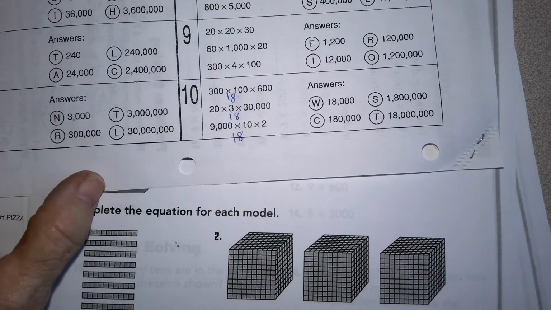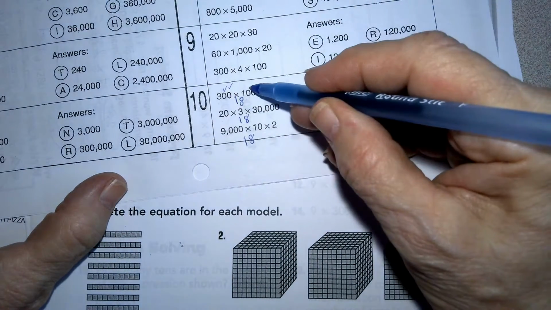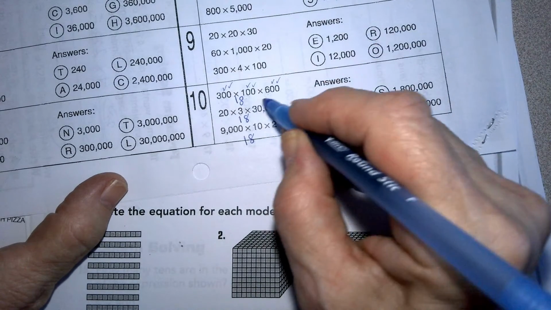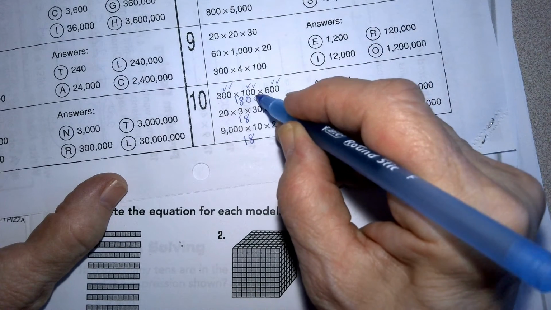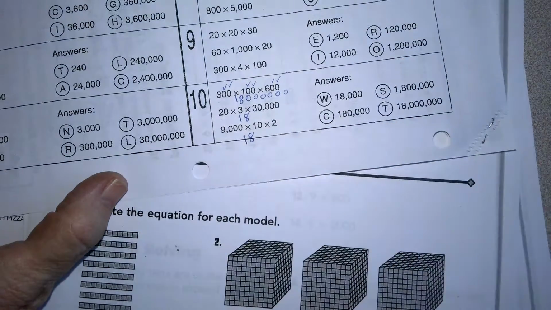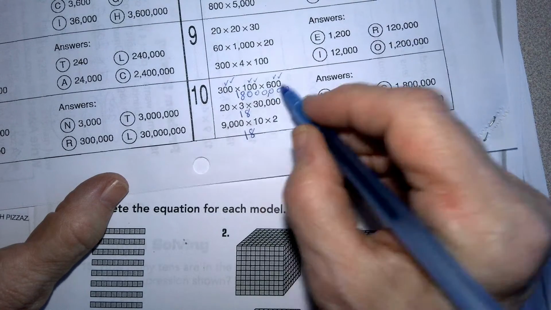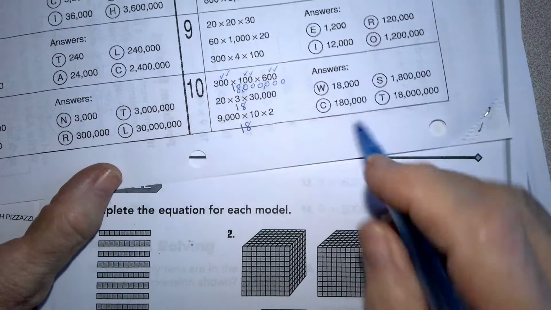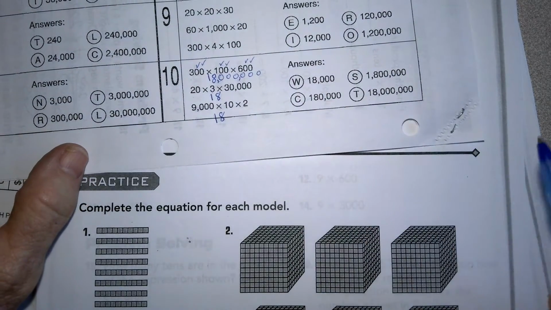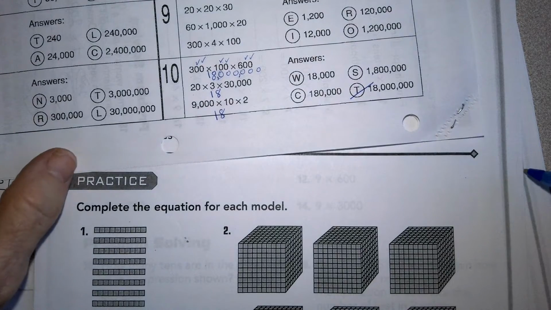Now what you're going to do is tack on all the zeros you have. There's how many here? 1, 2, 3, 4, 5, 6. So you're going to put 6 zeros. This time, because that number's so big, I'm going to put a comma. So I'm going to look for the 18 with 6 zeros over here. Who thinks they know what letter it is? You cross it out.